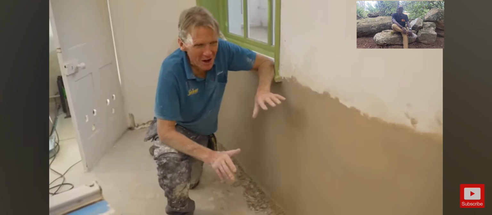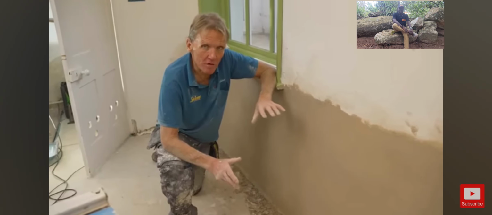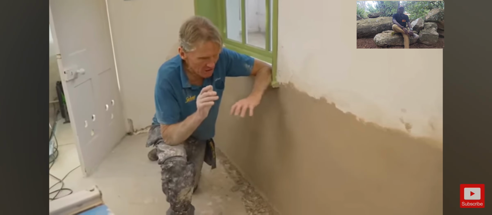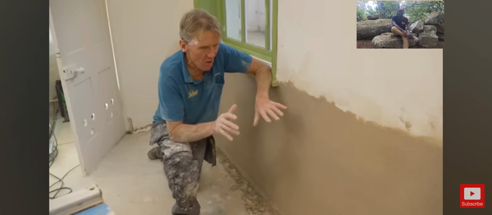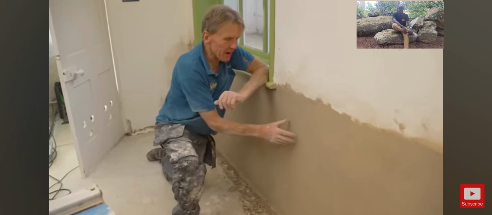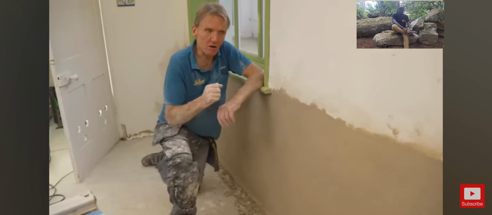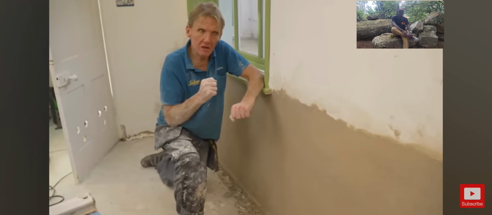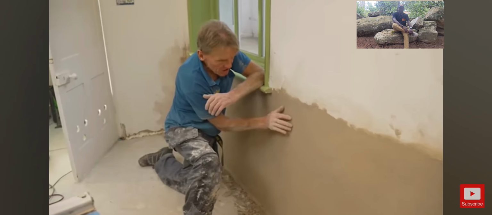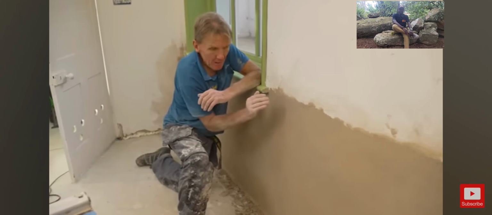Okay, so it's Friday afternoon now, and I've got a 100-mile drive ahead of me before I get home. So I'm not going to wait for this to go off. It really needs to pick up a little bit more before I can close it in with the steel trowel. And what's happening at the moment is I'm trying to close it in just to get rid of this grittiness, and it's kind of bubbling.